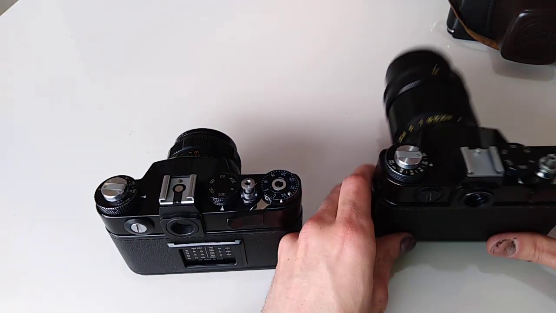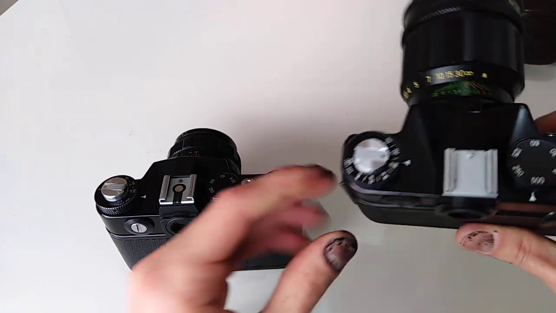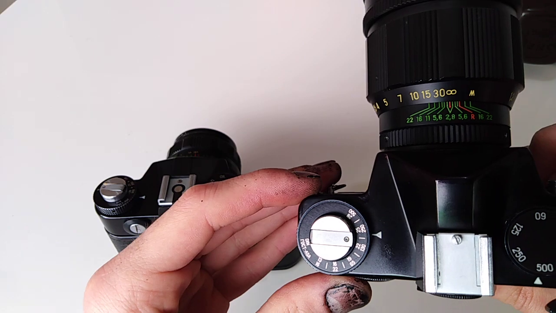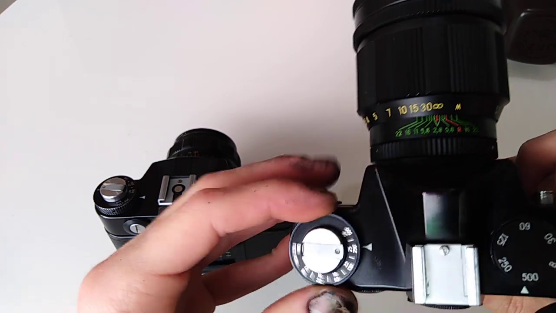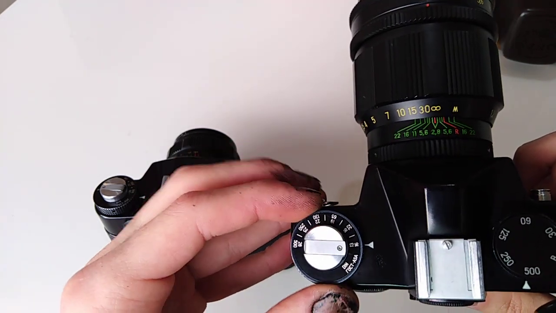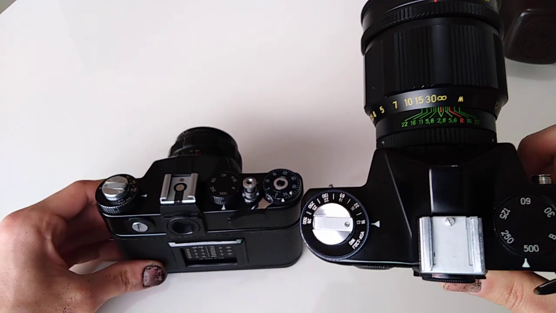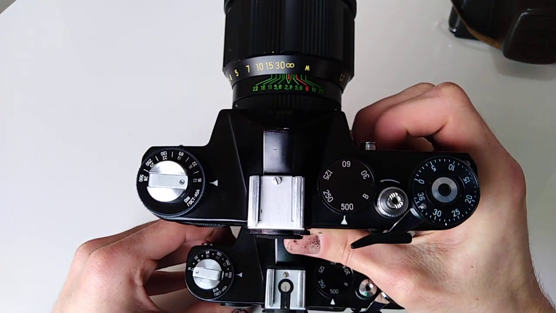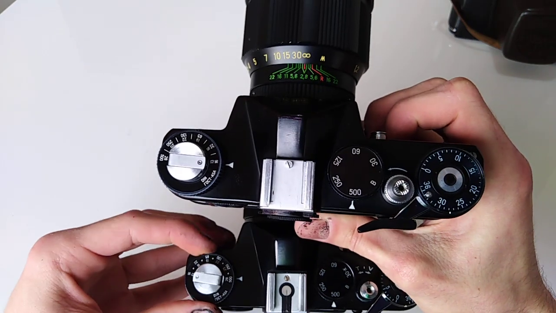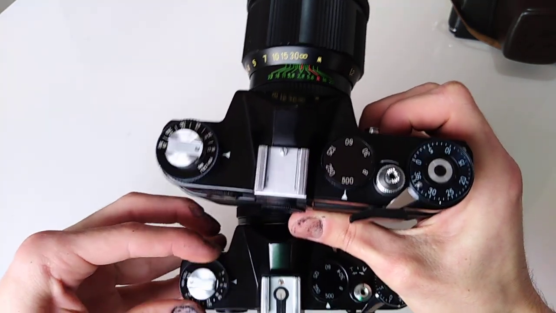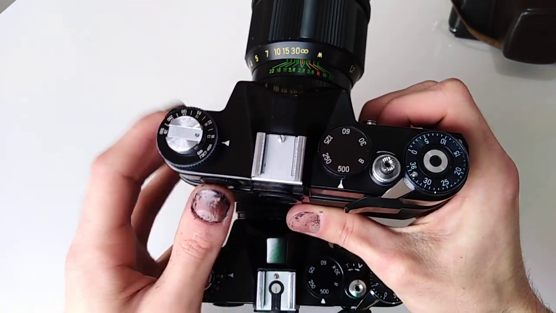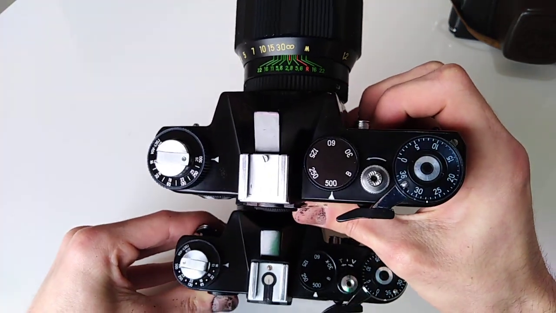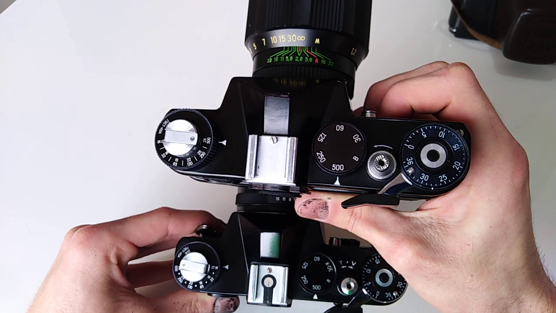Something that is also different and curious is in the ISO selecting knob. They are inverted. That means that what in the Zenit 12 is the highest position, in the Zenit TTL is the lowest. So ISO 16, ISO 500. If I turn it, down there is 16, and up here is 500. So they inverted that for some reason.